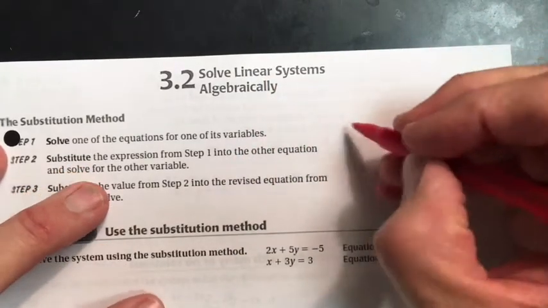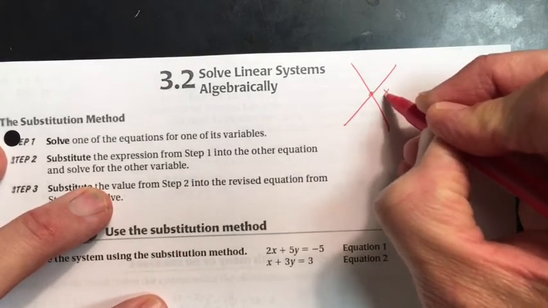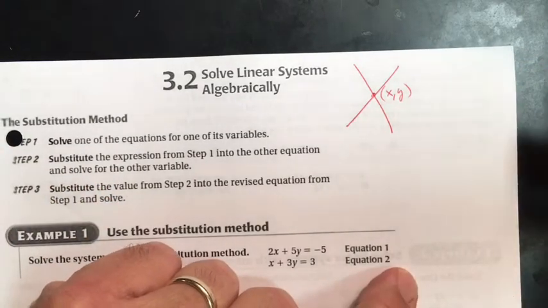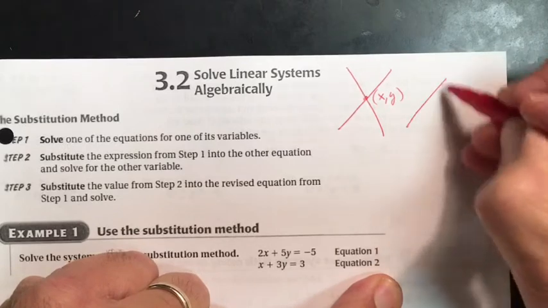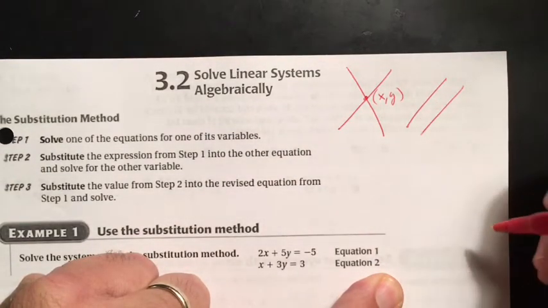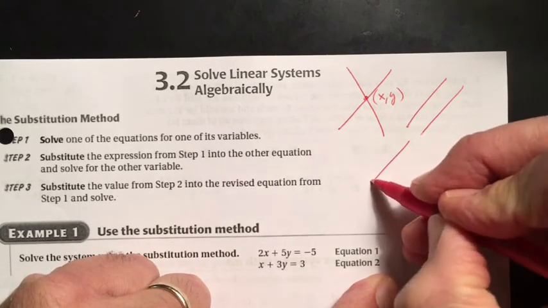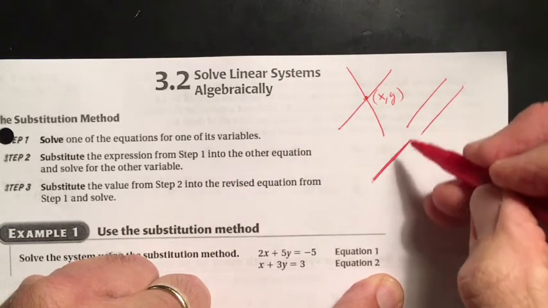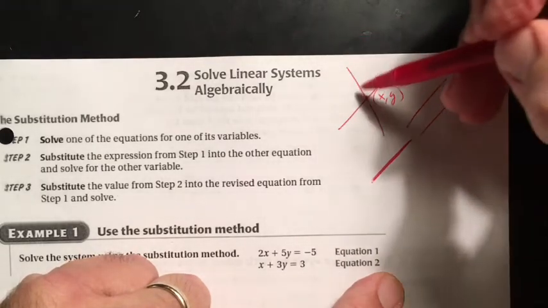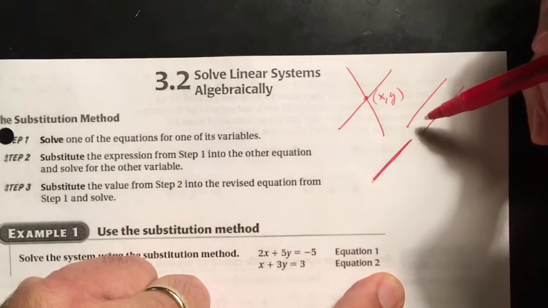So there were three cases. One line intersected another line, and you had a single point with an xy coordinate value: one solution. Another possibility was two lines that are parallel, they never meet, and there are no solutions. The third was two lines that were parallel and right on top of one another, the same equation, yielding infinite solutions. Well, today we're going to solve similar kinds of problems, but algebraically, not graphing.